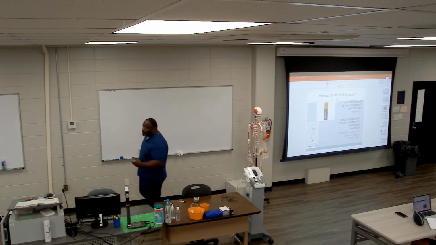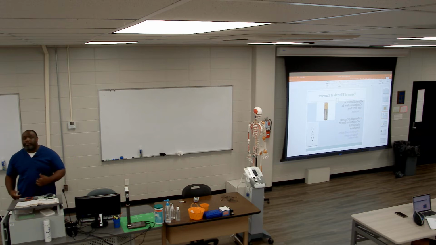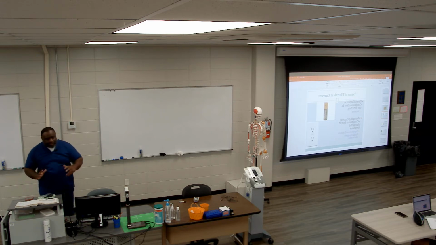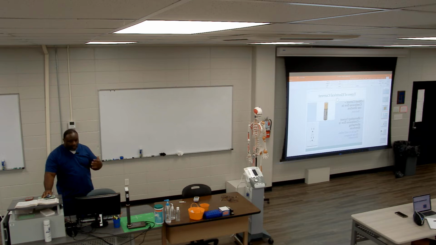The battery-powered devices are going to be stronger, from what most people will tell you, but the book will tell you there's not much difference. But those are the two ways that we're going to get current to a device so that it can get current to a patient.